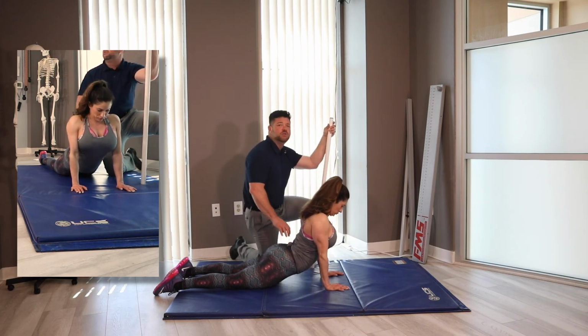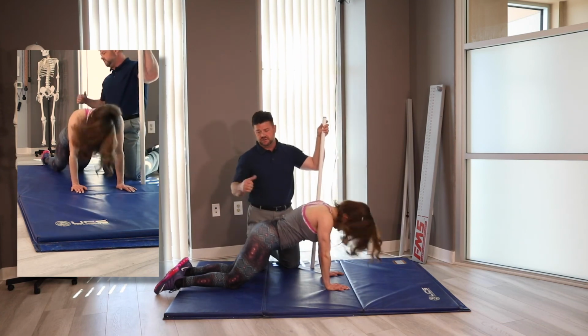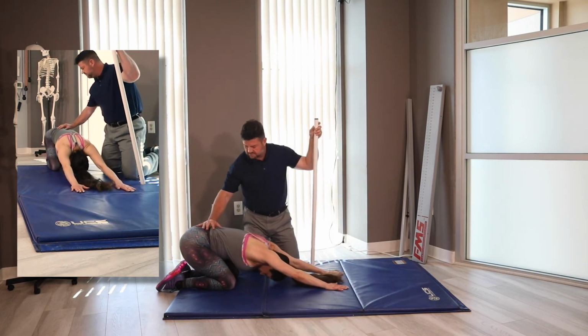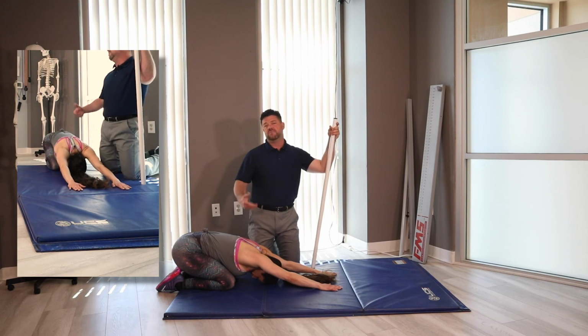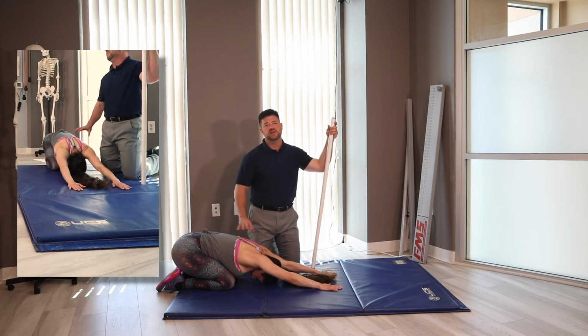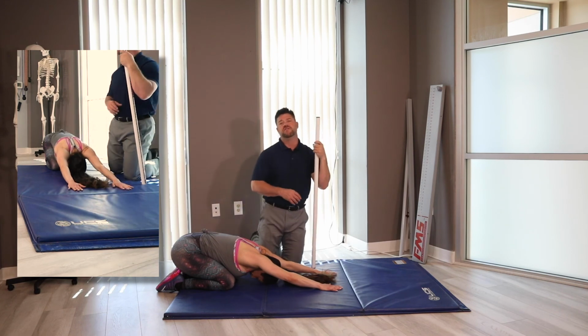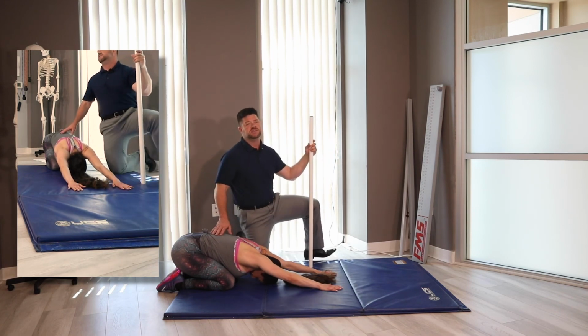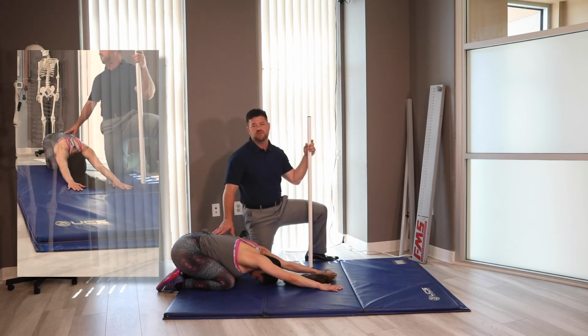She's going to come back into what's known as child's position. And we're asking that same apprehension question. Do you have pain anywhere in your body, regardless of where it is? If she has pain, it's considered a fail. Both of these, she obviously passed without pain, and she had full function.